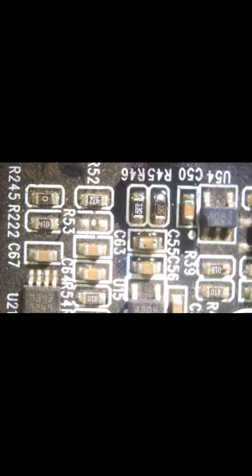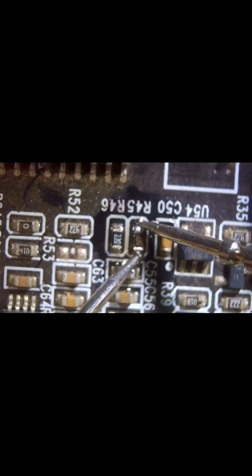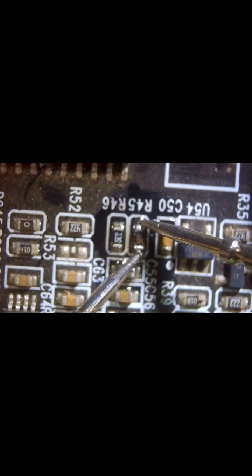So now the resistor is changed. Let's read it to confirm. Yeah, good to go. Great.